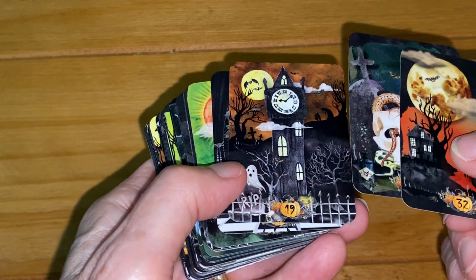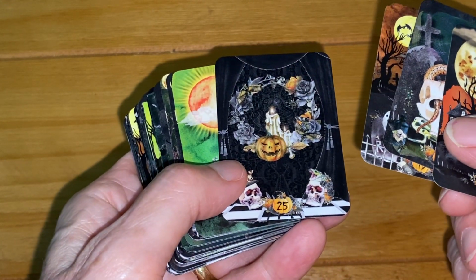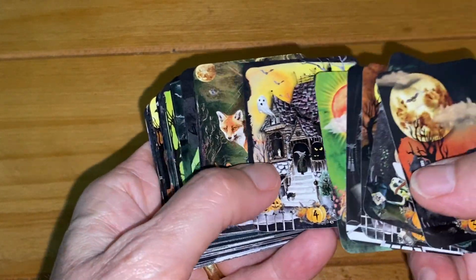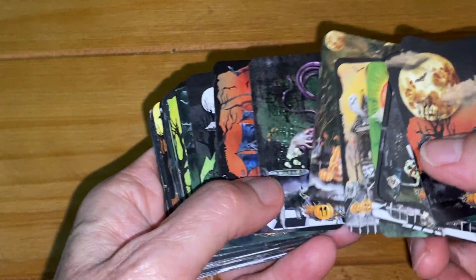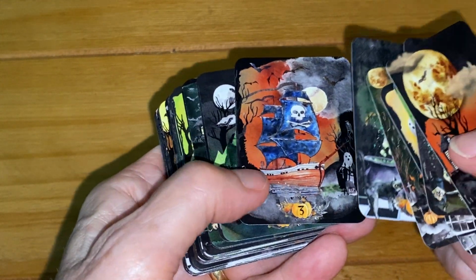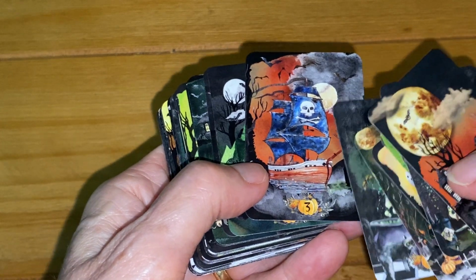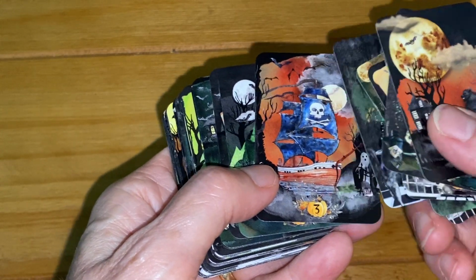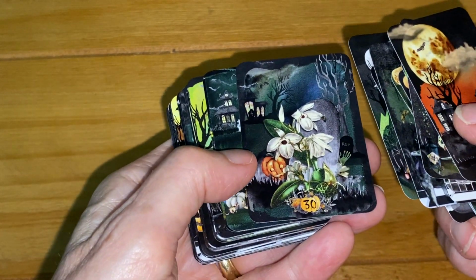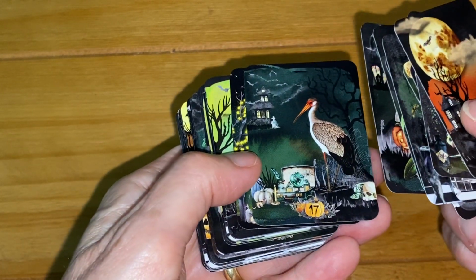You can see how cute it is, but it is a bit busy. There's a lot going on in these pictures, which if you lay this in a grand tableau, unless you work with this deck enough to get used to these images, is going to be a little more difficult.